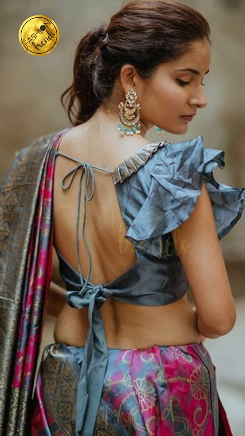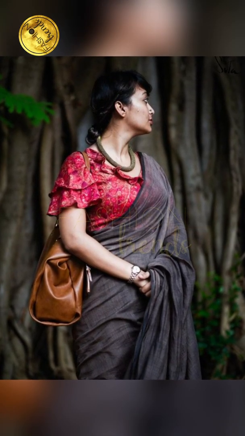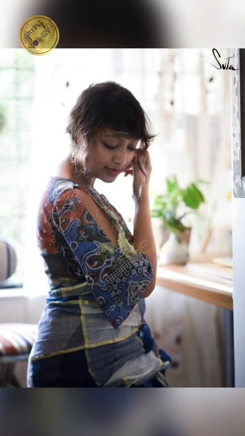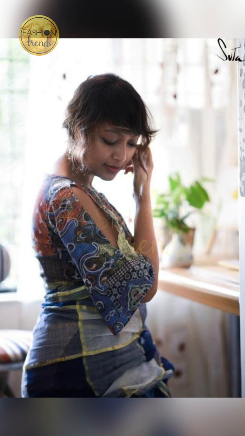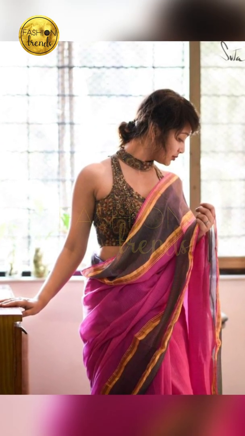Friends, talking about beautiful blouse ideas, you can try going on and make beautiful designs. You can try going on with other various beautiful designs, including awesome retro blouses. You can try going on with various awesome cool designs, friends.